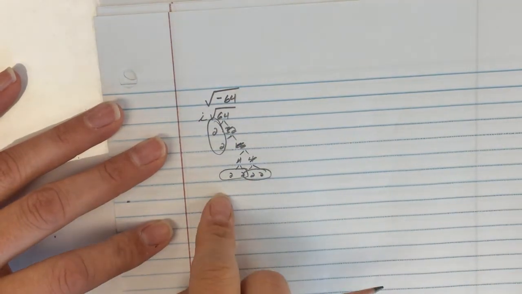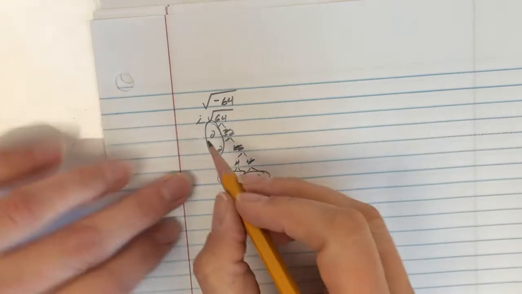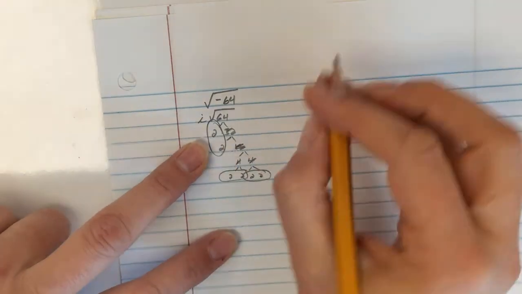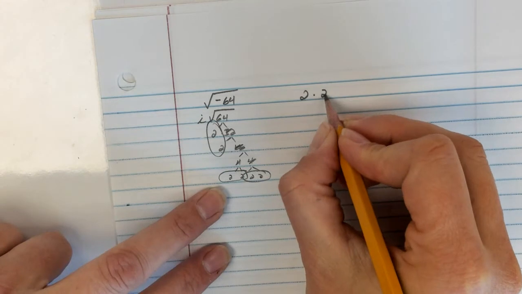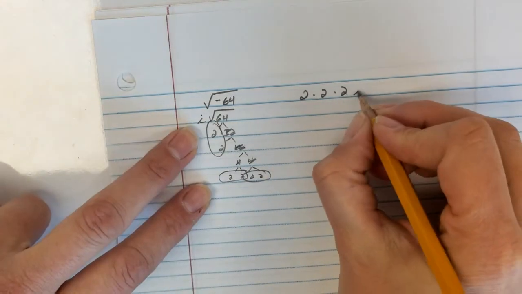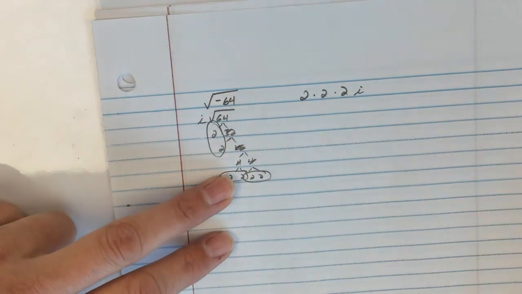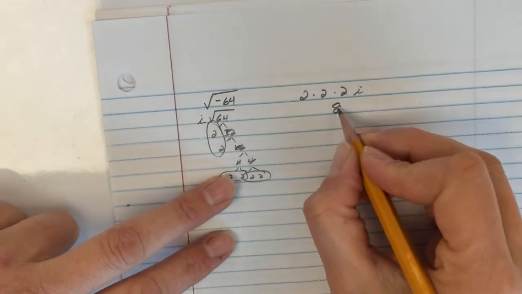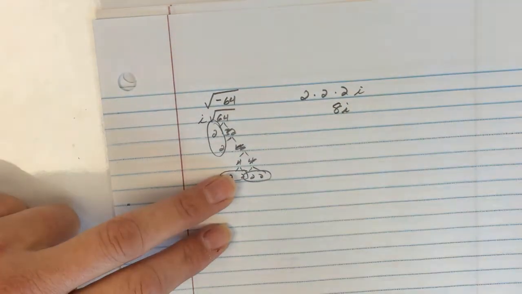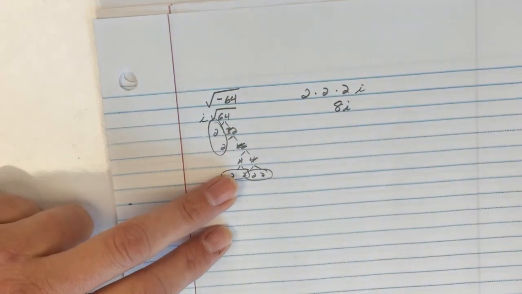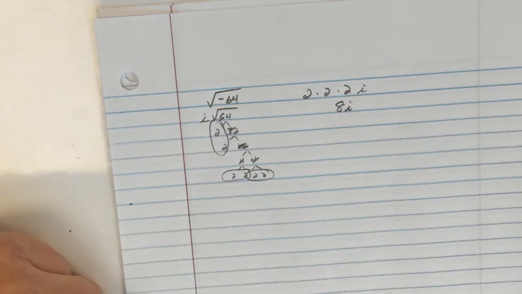Okay, and then every set of 2 comes out and multiplies together. So outside of the radical, you multiply all of those values together. So this would be 2 times 2 times 2 times i. There is nothing left over, so there is no radical left over. So it would just be 8i, which again, most of you knew the square root of 64 is 8, but just in case you don't, you can always just break them down.